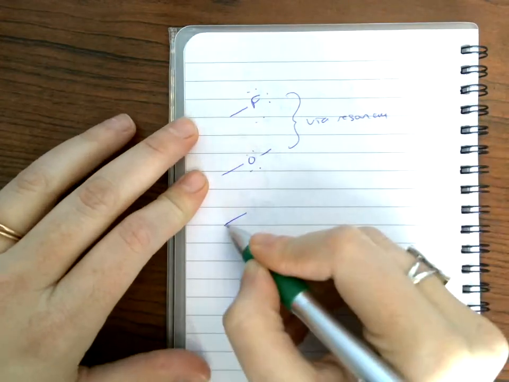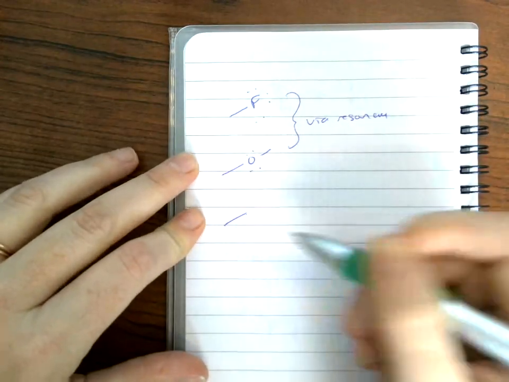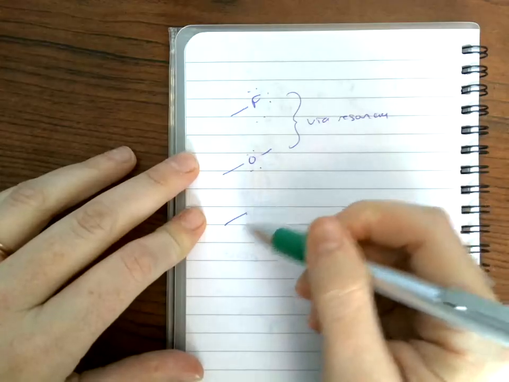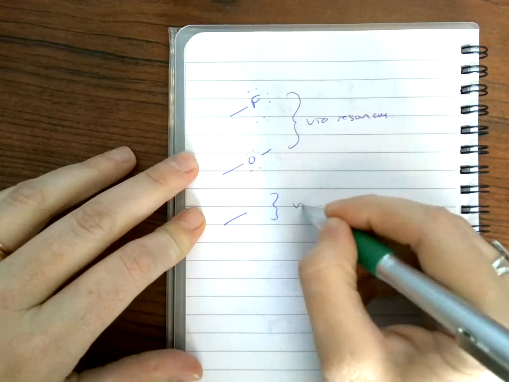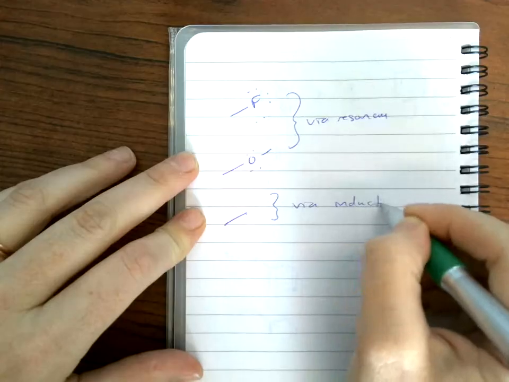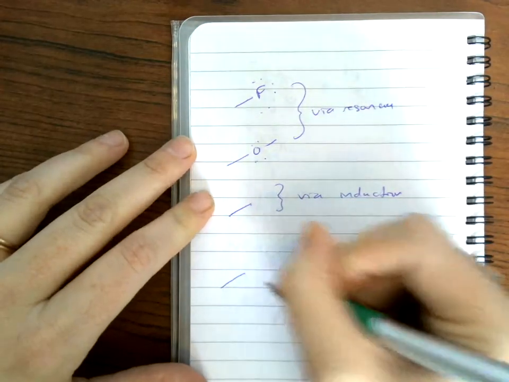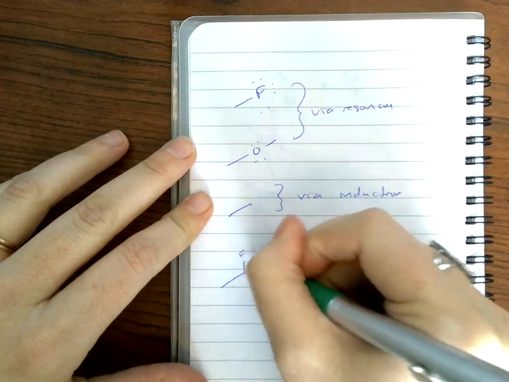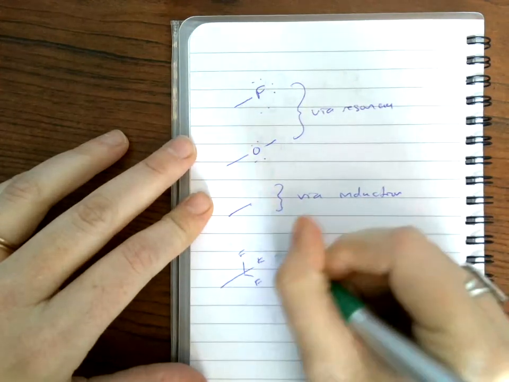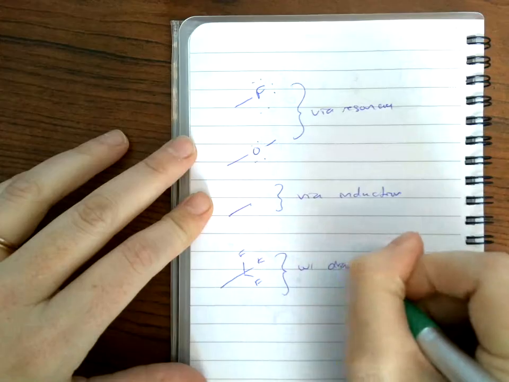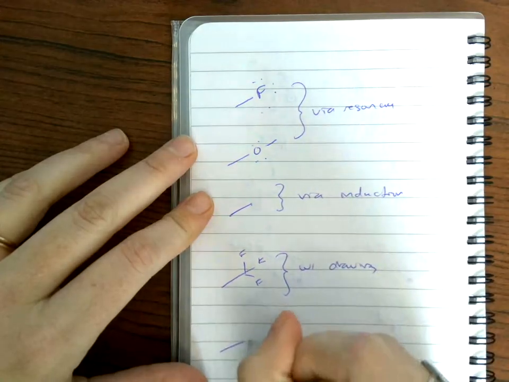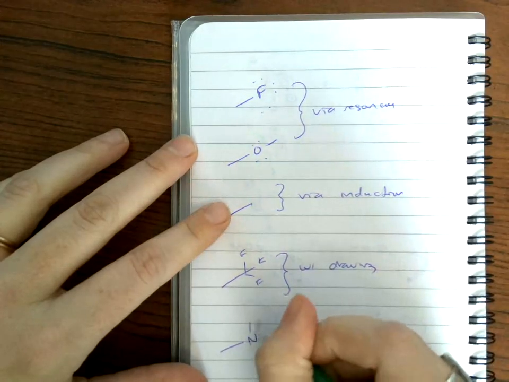Or if you have methyl groups, which is the base one I can think of right now, that adds electron donation via induction. Or you could have electron withdrawing groups, like if you had 3 fluorines off of a methyl, that would be withdrawing via induction. Or nitro has a positive charge right here.